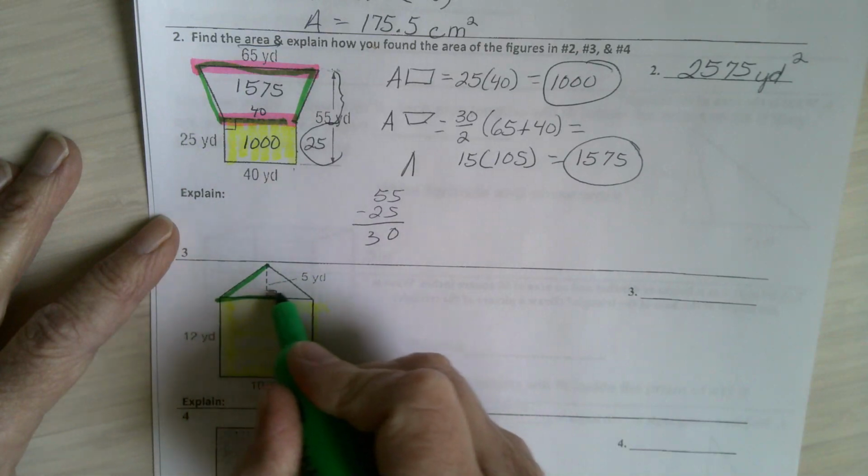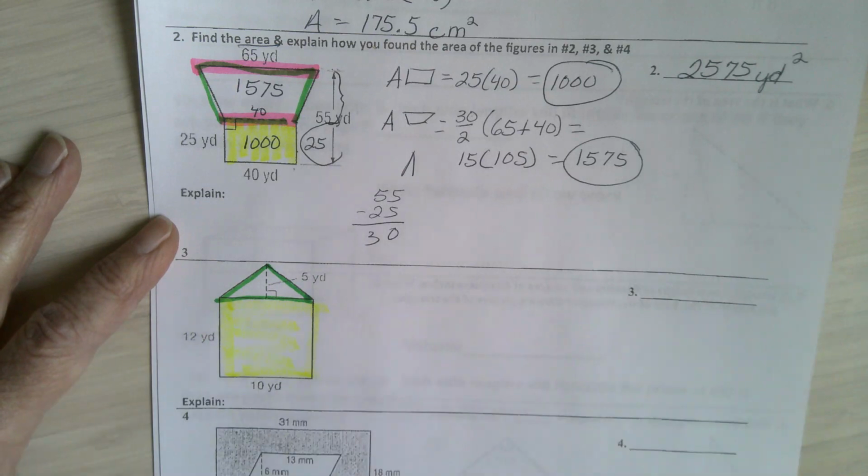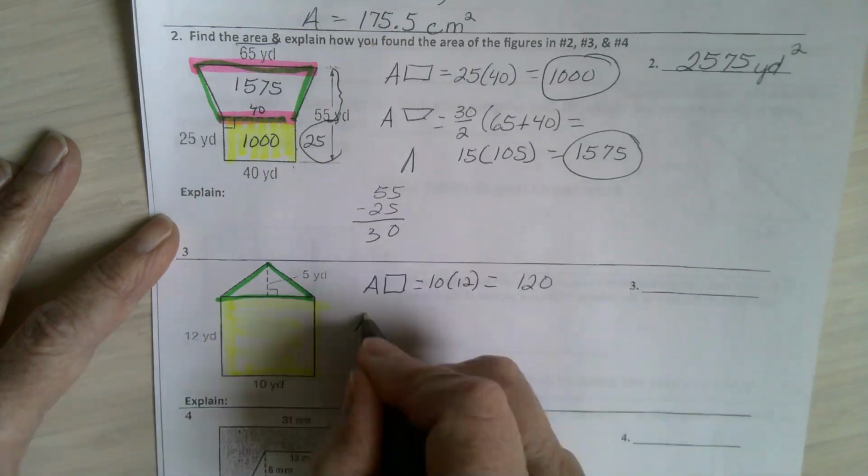We'll do the rectangle first because it's the easiest one. The area of the triangle is base times height divided by 2, right? This is your base. How far is it from here to here, kids?